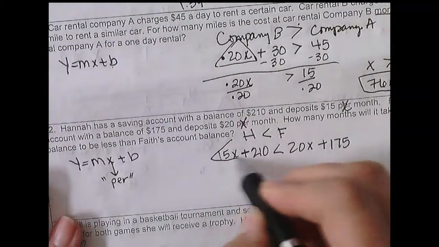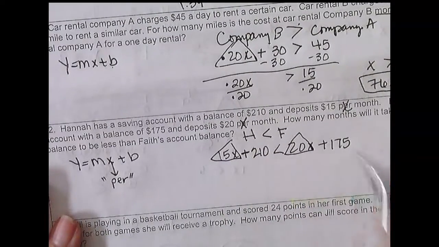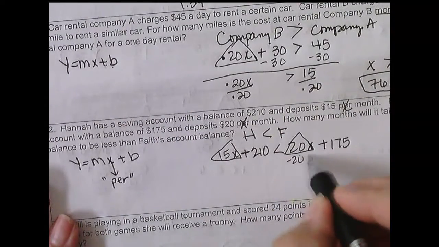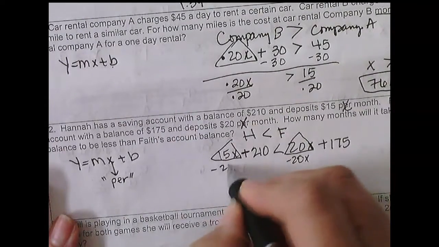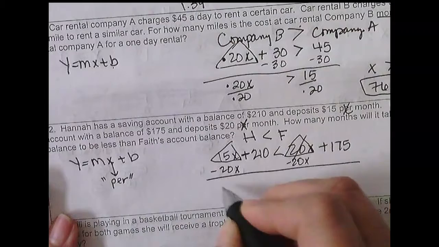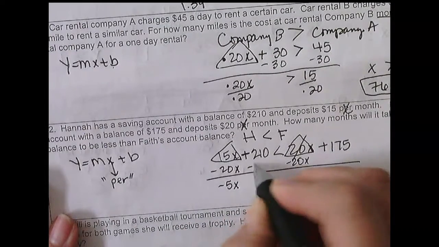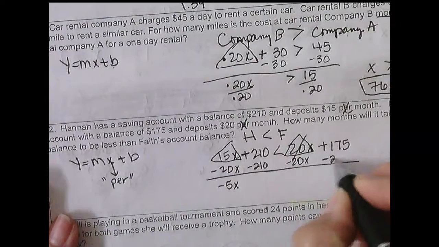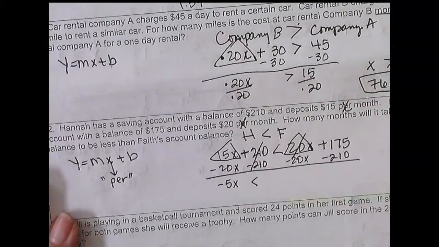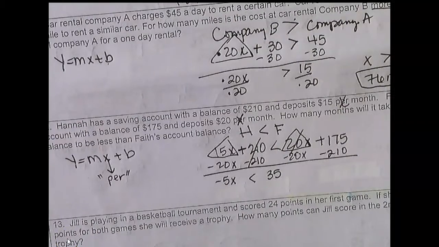So I'm going to mark my triangles. I'm not going to mark all the circles. That'd be too much. So wouldn't this 20 need to join over here? So then minus 20x, minus 20x, 0. And 15 minus 20, wouldn't that be negative 5x? And that's minus 210, minus 210. That's a 0. That's a less than. And then 175 minus 210. Well, 210 minus 175, wouldn't that be 25 plus 10 more? So 35? Would that be positive 35 or negative 35?